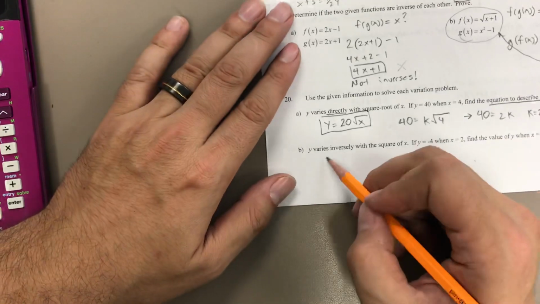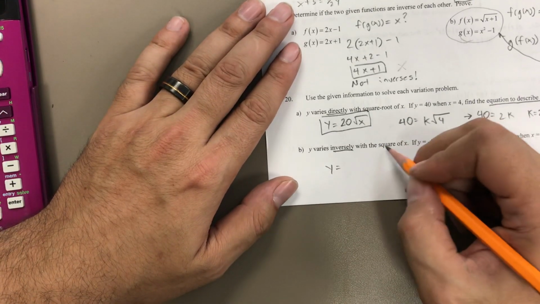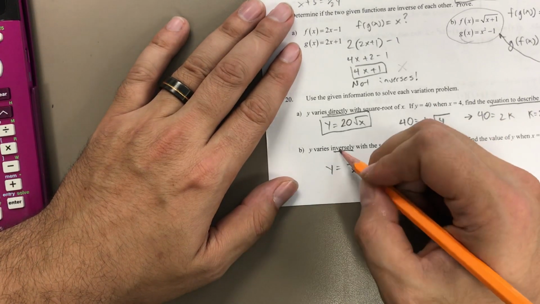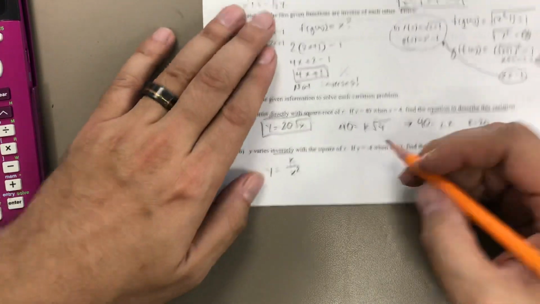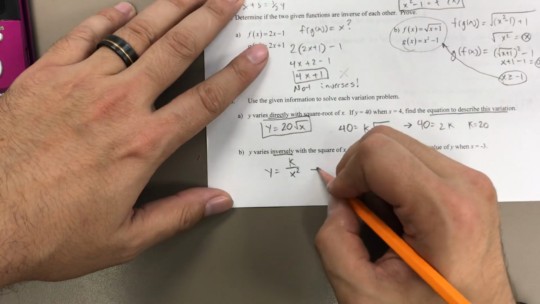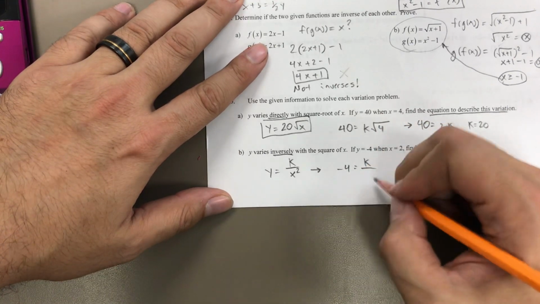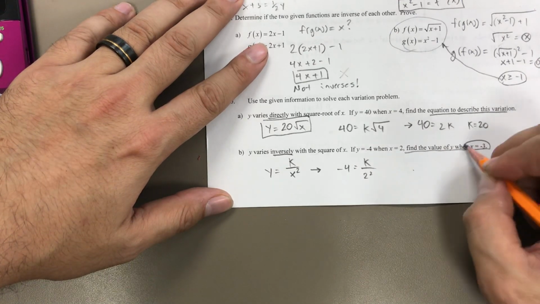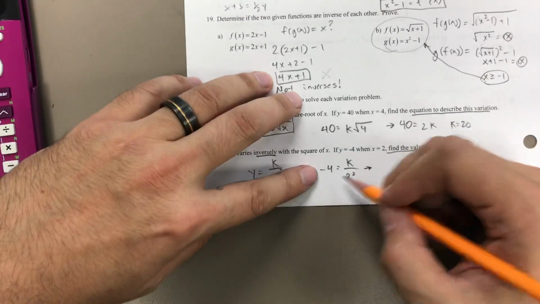Now let's do 20b. Y varies inversely with the square of x, so y is equal to, and then the square of x means x squared, so x squared goes in the bottom, because inversely means it's going in the denominator, so k over x squared. If our y value is -4 when x is 2, I plug those in, so I get -4 is equal to k over 2 squared. And then after a little bit, I need to find the equation and then plug in -3 for x and see what I get. So let's see what we get here first of all for k.